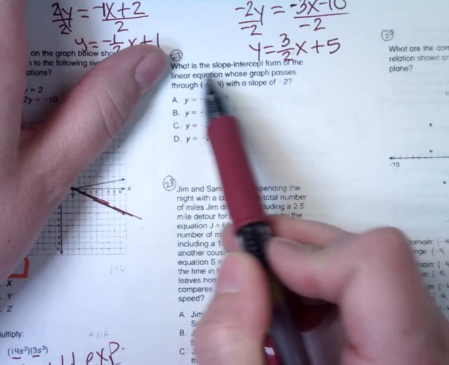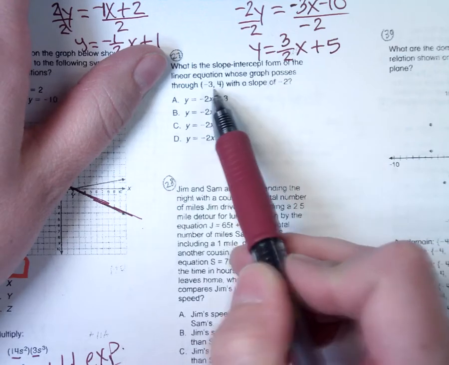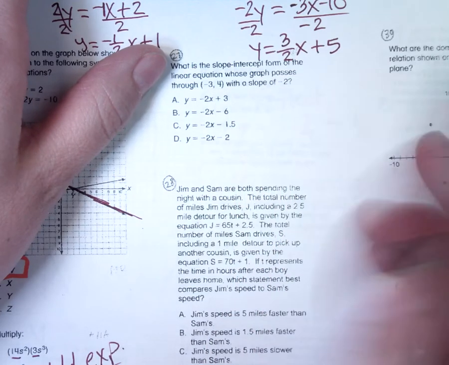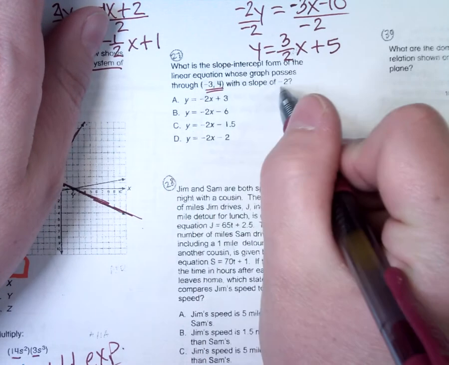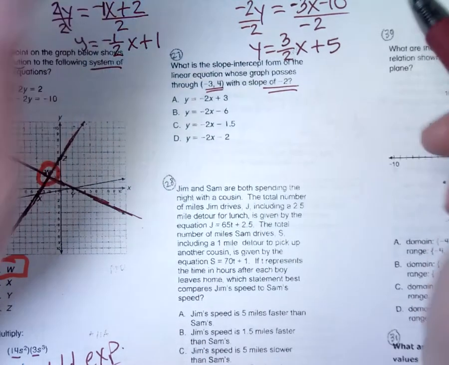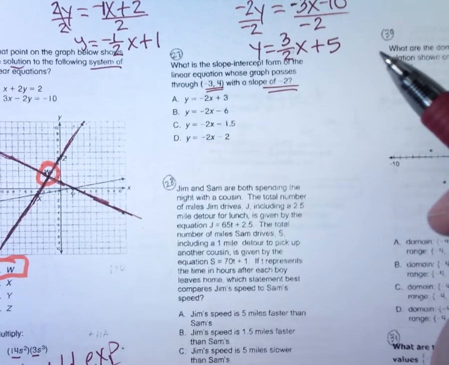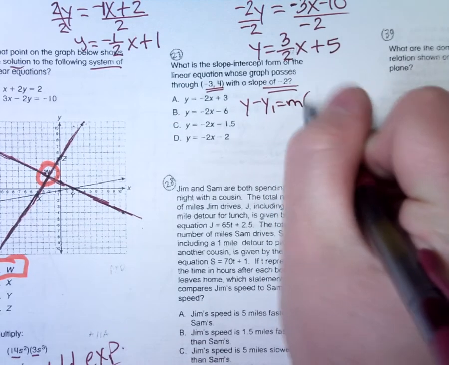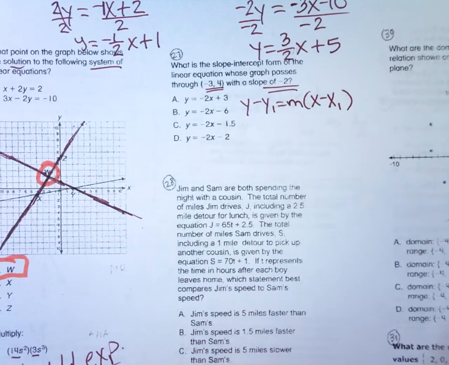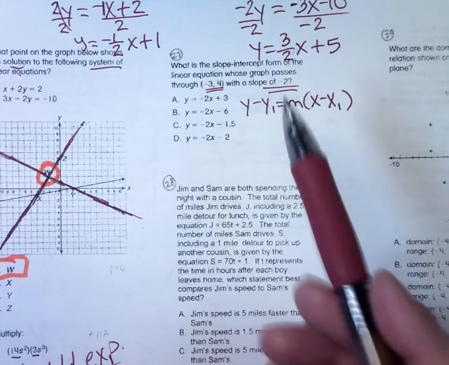Number 27, what is the slope-intercept form of the linear equation whose graph passes through (-3, 4) and has a slope of -2? If I know what the point is and I know what the slope is, do you know what formula I could use? I'm not saying this is the only way to do it, but point-slope. Since I have a point and a slope, I can put my equation in point-slope form and go from there.